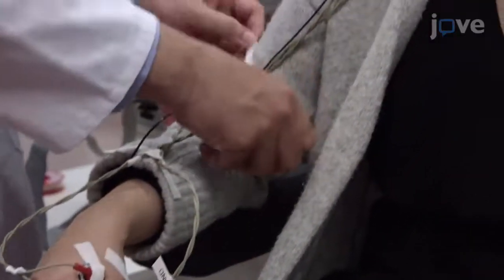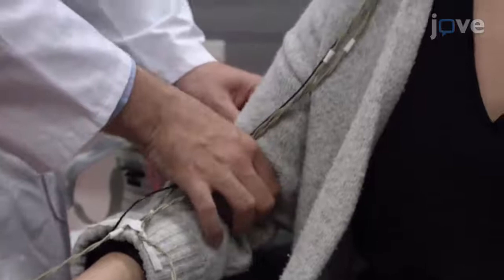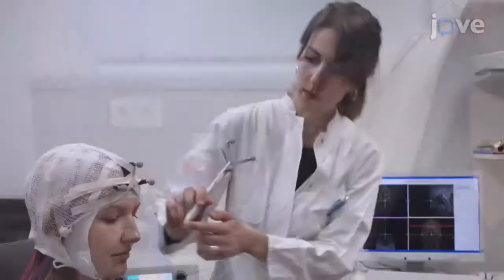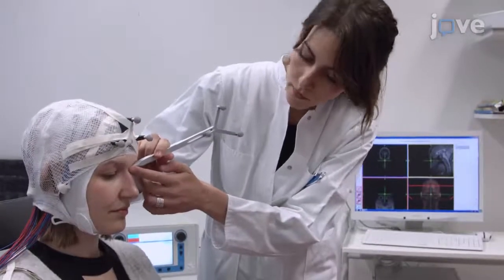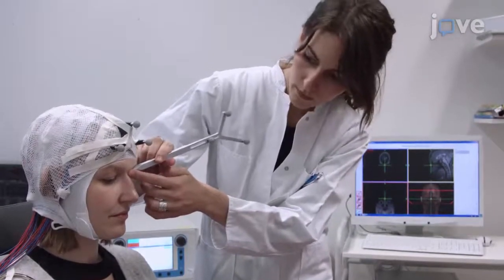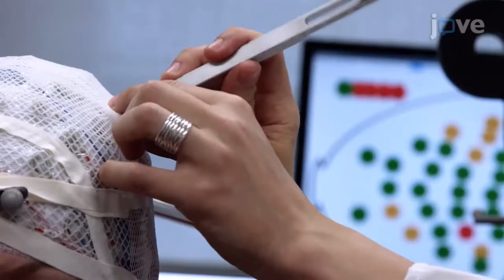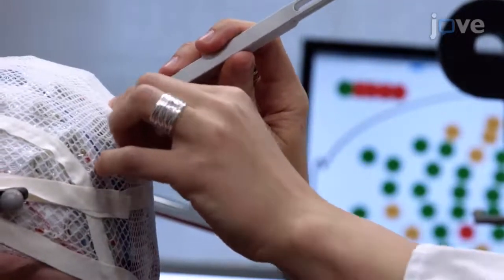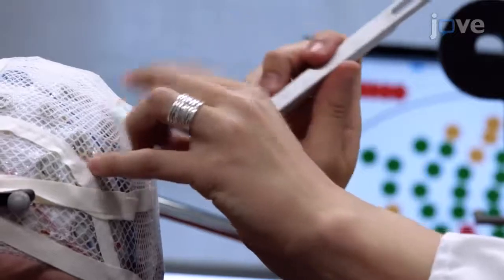Keep the bipolar EMG cables close together and close to the body of the study participant to reduce line noise pickup. Then use the pointer tool to co-register the head model with the relevant anatomical landmarks and pinpoint the EEG sensor locations to enable the subsequent estimation of the individual sources of the EEG activity.